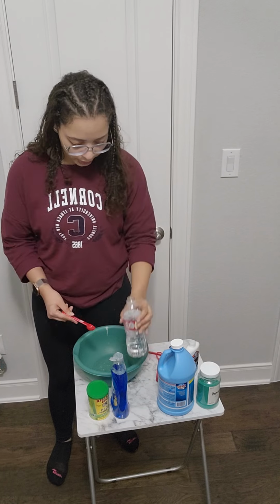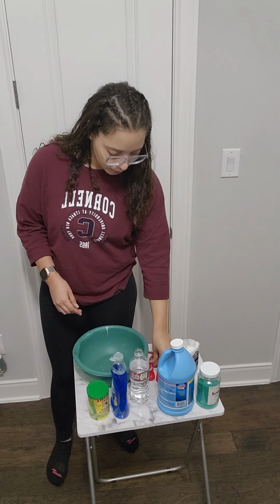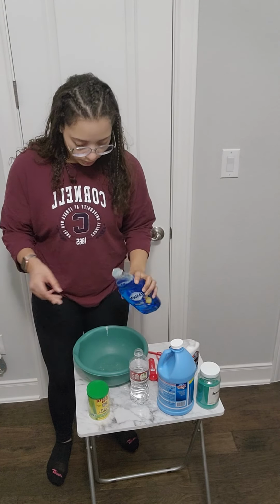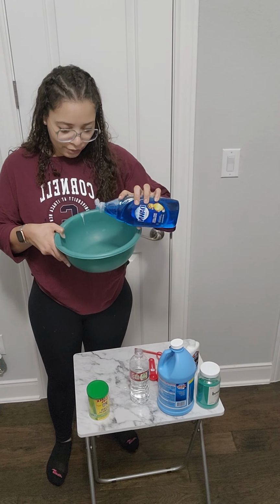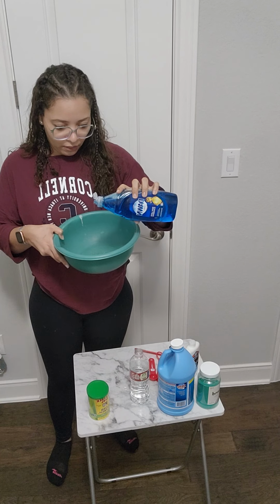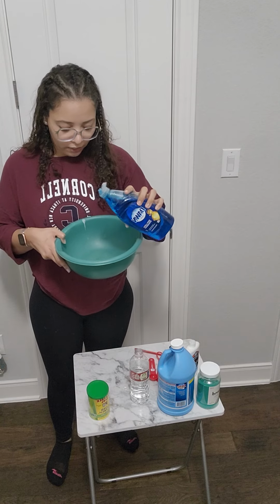So 1 teaspoon of water and dump it in the bowl. About five-ish drops. 1, 2, 3, 4, no, 5.